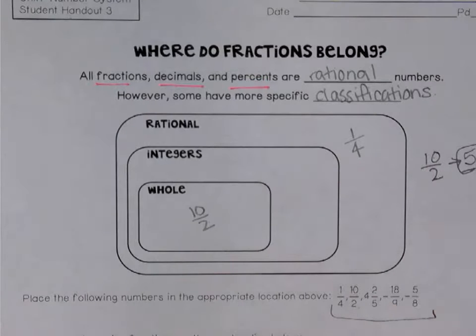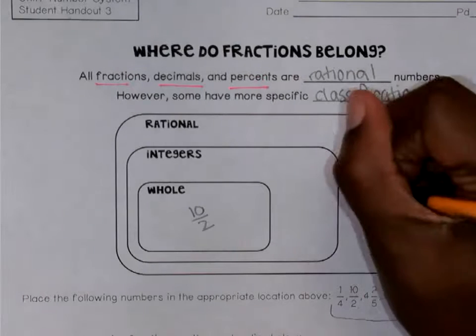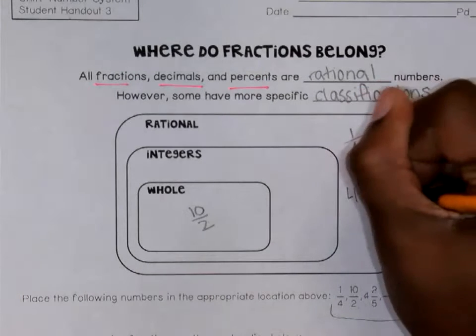Next, 4 2/5. That's a mixed fraction, all right? That's not one we have to switch to improper. That is a rational number because it is a fraction. So 4 2/5 goes into the rational column.